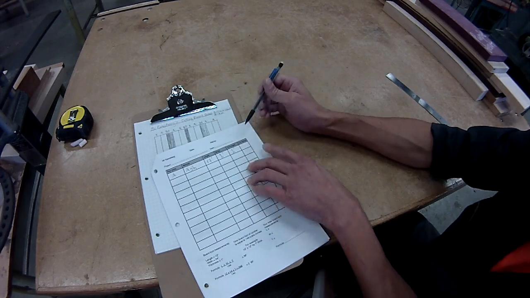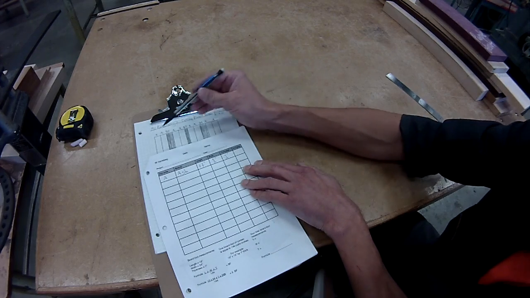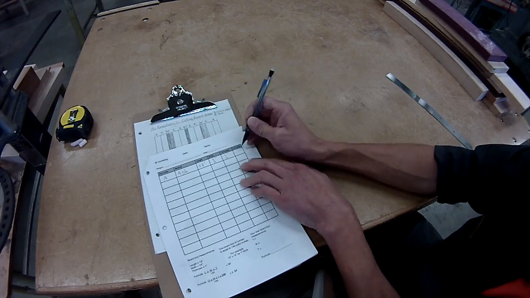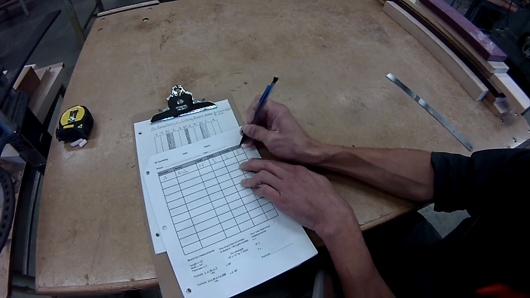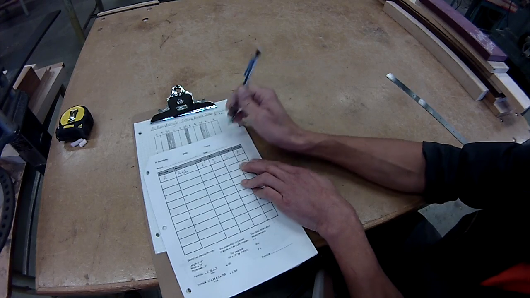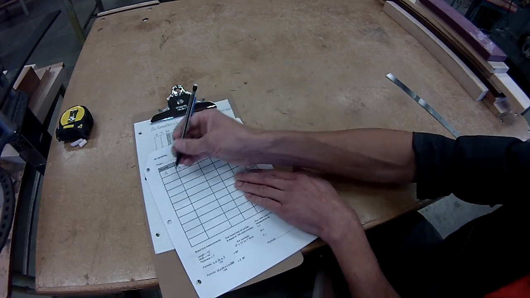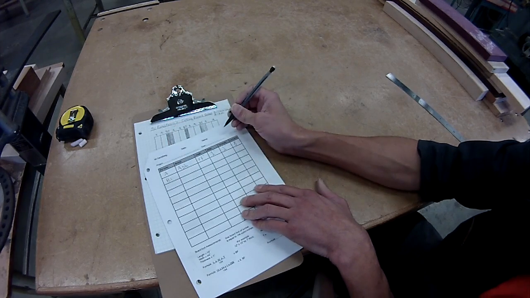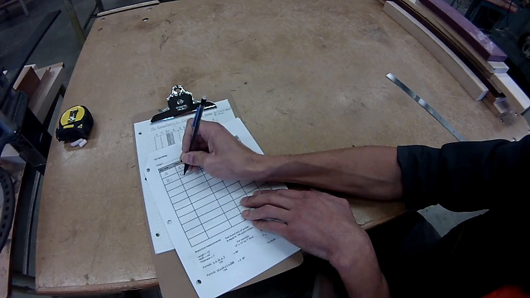And number of parts for A. So how many of these do I need? 1, 2, 3, 4, 5, 6, 7, 8 of them. Okay, so I know that I need to cut 8 pieces, 1 inch wide, 17 inches long. Okay, so now let's go with B. So B1, black walnut.